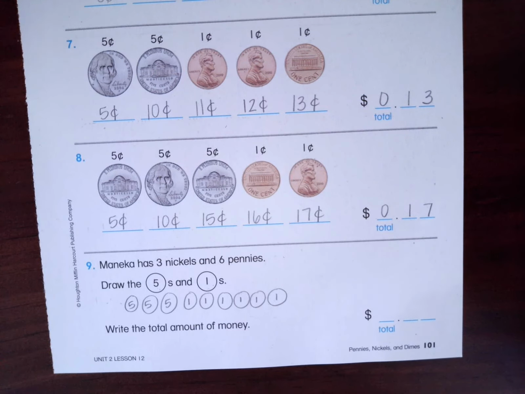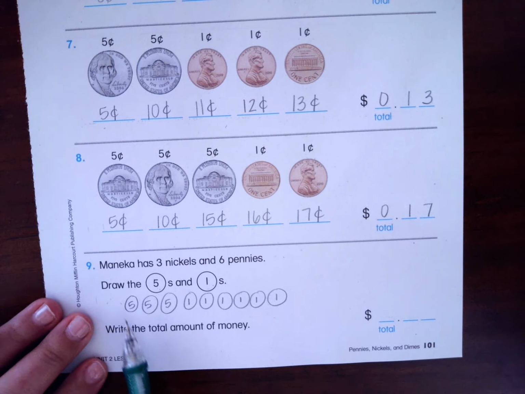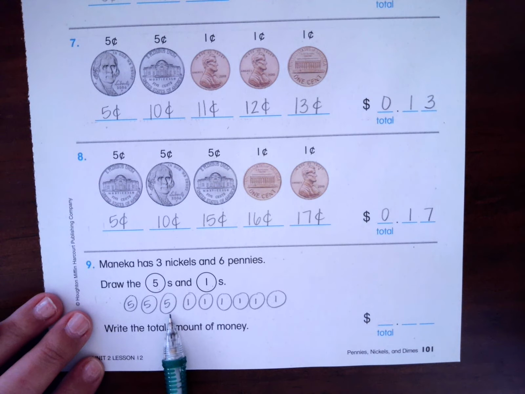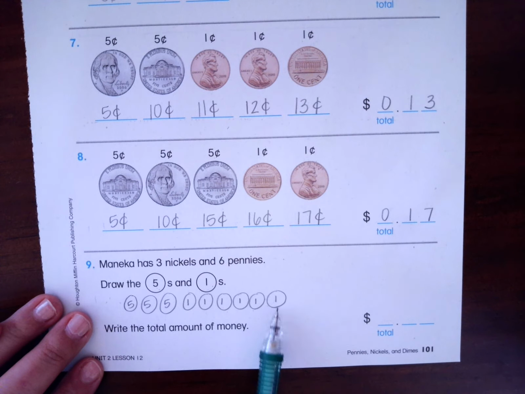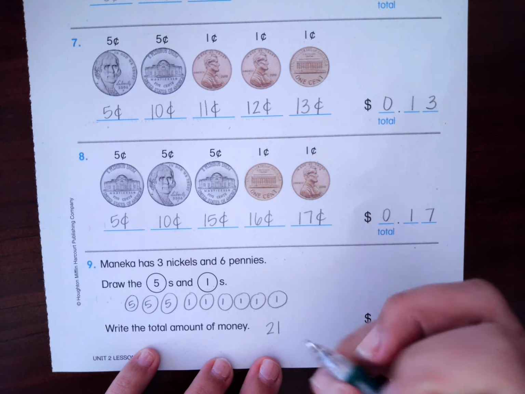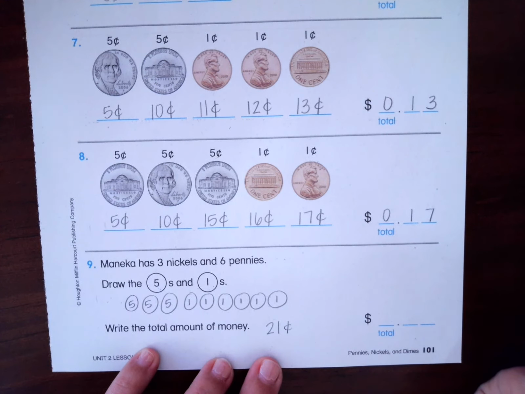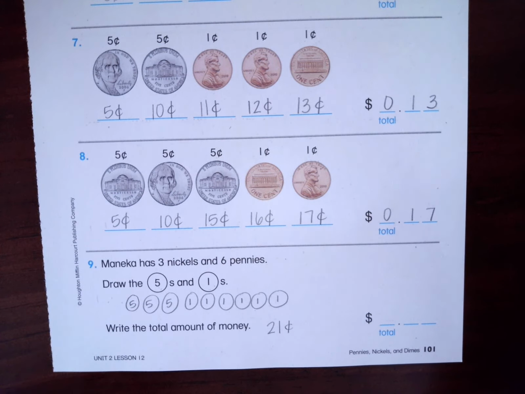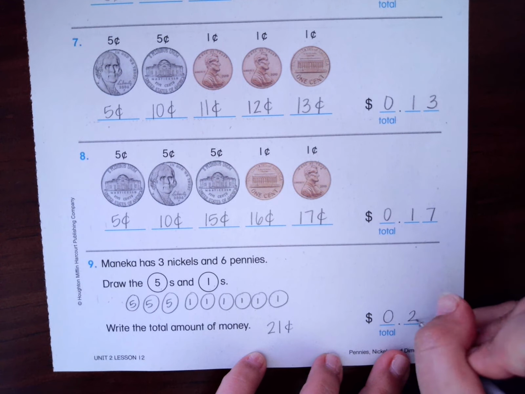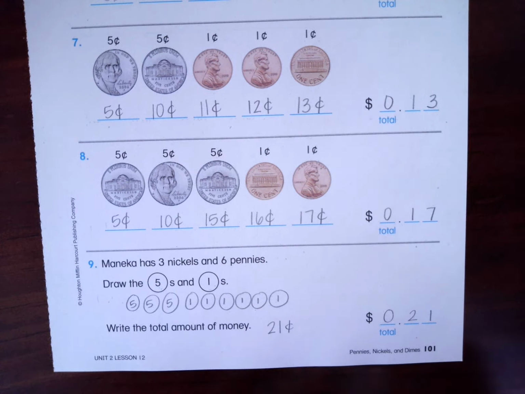And now we can go ahead and count. So we're going to count by 5s to start. So we have 5, 10, 15. Now we're going to count by 1s. 16, 17, 18, 19, 20, 21. So if I had to write it in cent notation, it would look like this, but they want me to write it in dollar notation. So I have a 0 right here, and a 2 right there, and a 1 right there.